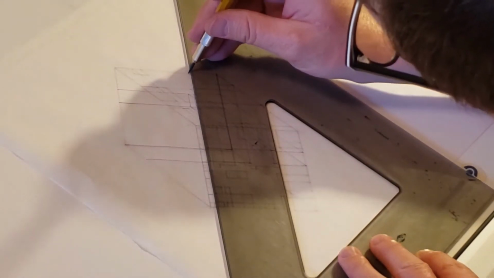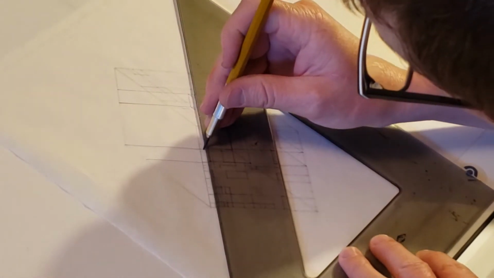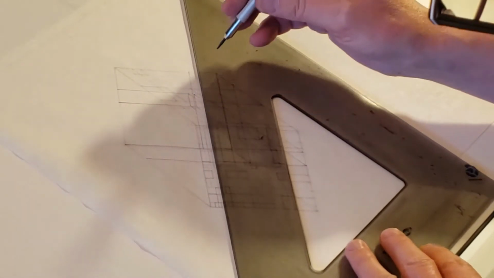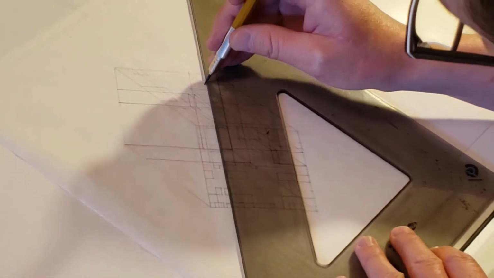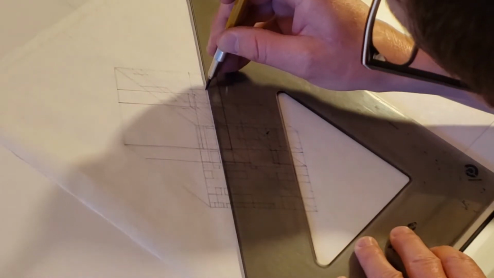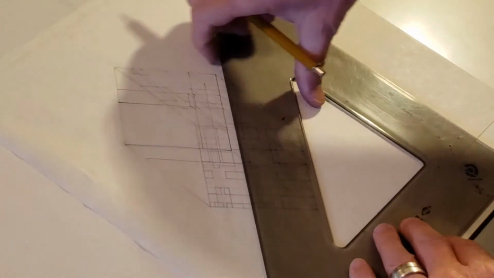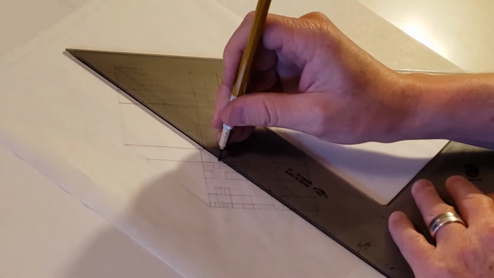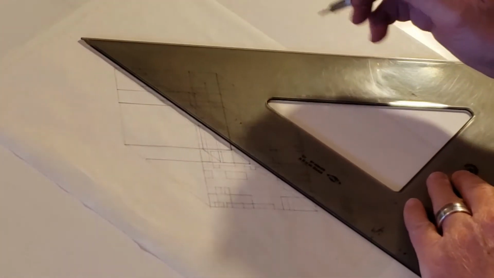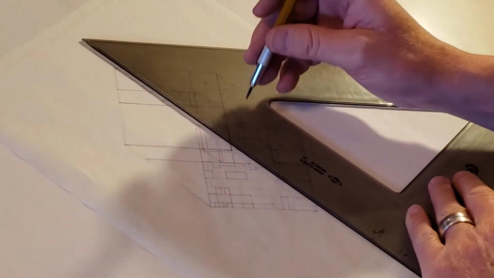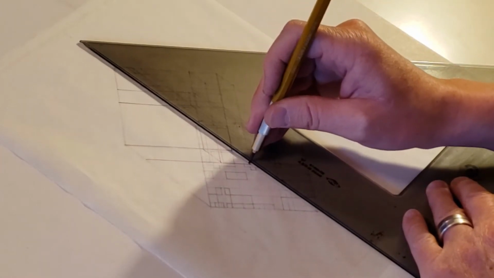And then that will allow me to bring these 2 points out, this data here.